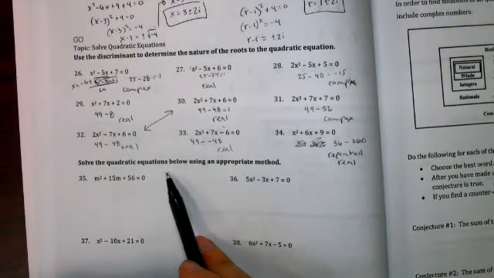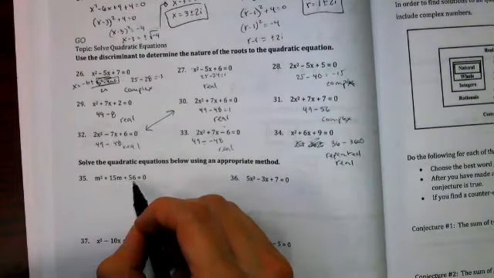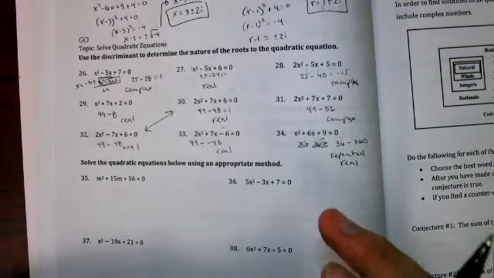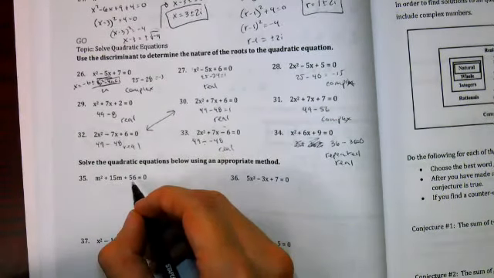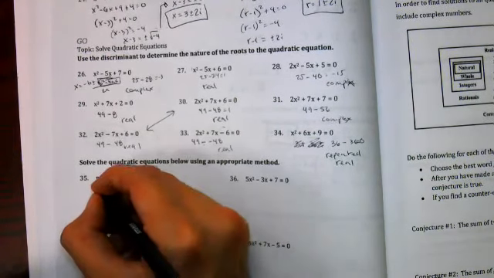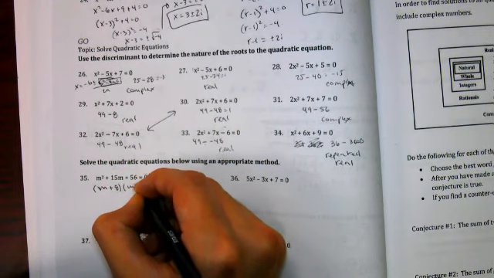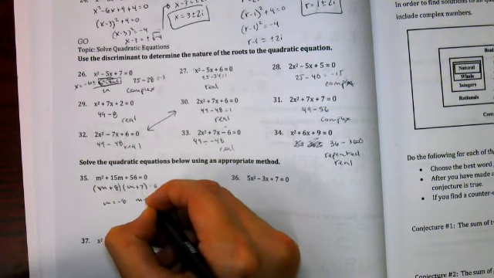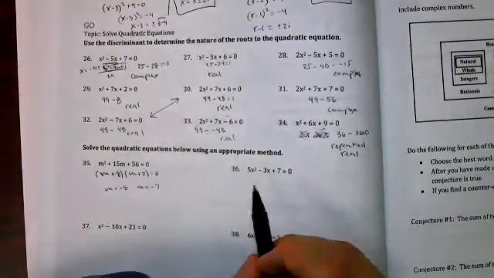Solve the quadratic equations below using an appropriate method. Okay. Can I factor? I immediately go to factoring. Factoring is like, can I factor? If yes, do it. If not, find something else. So can I factor this? Yes. 56 is 8 times 7, and 8 plus 7 is 15. So this would be (m + 8)(m + 7). So m equals negative 8, or m equals negative 7. Done.